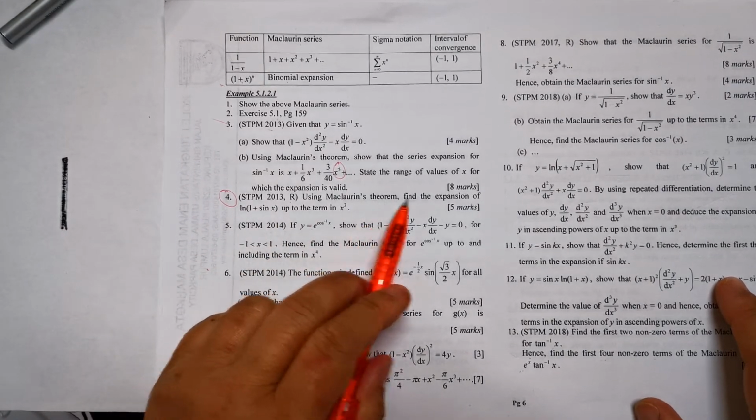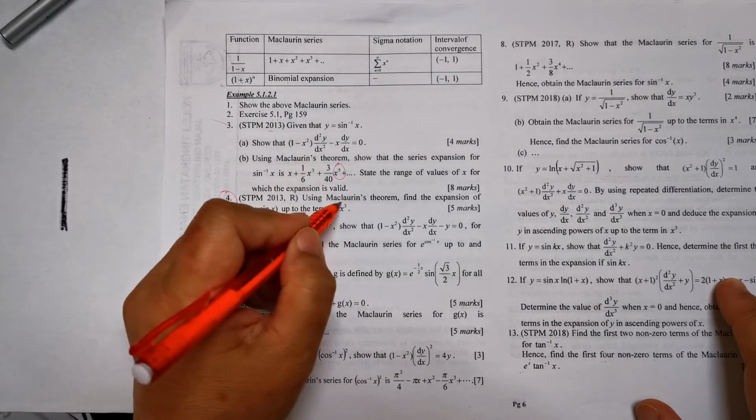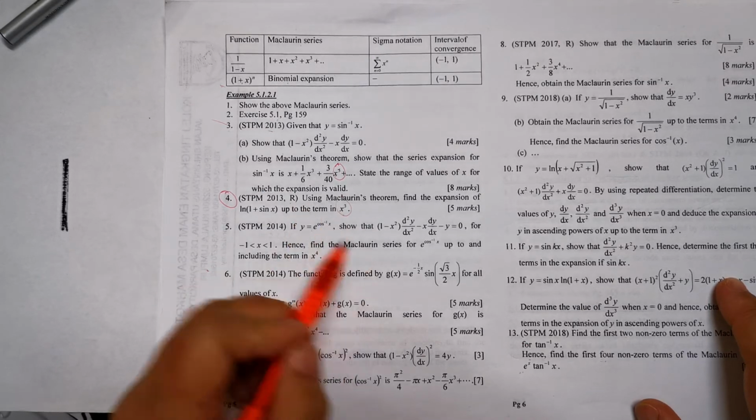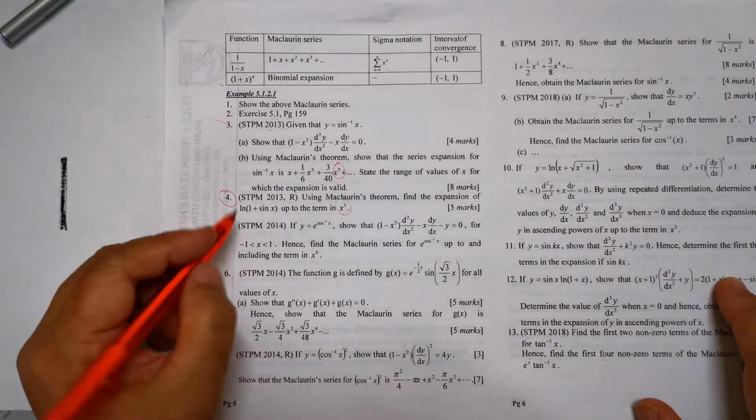Use Maclaurin's theorem. Find the expansion of ln(1 + sin x) up to terms in x cubed only. So you only need to do up to the third derivative. Normally in STPM questions, they will tell you where to stop. Okay, question 5 also homework.